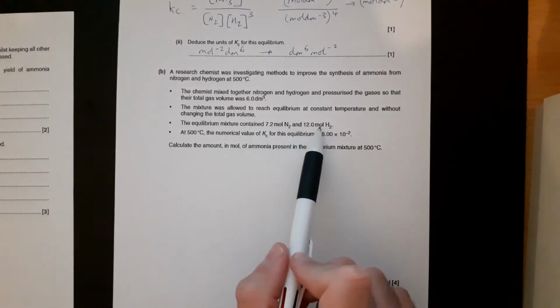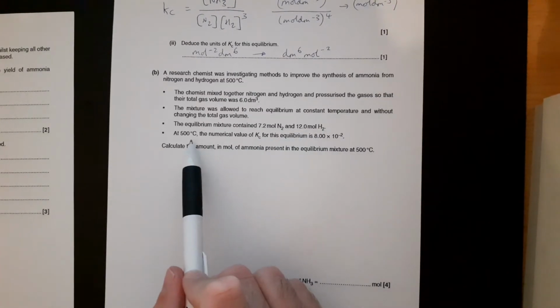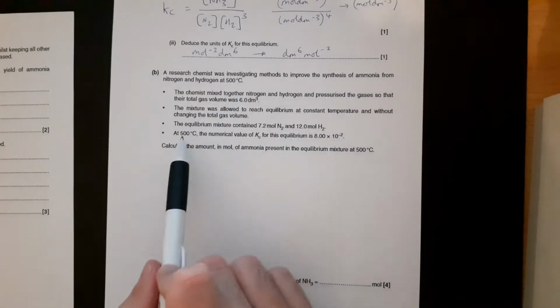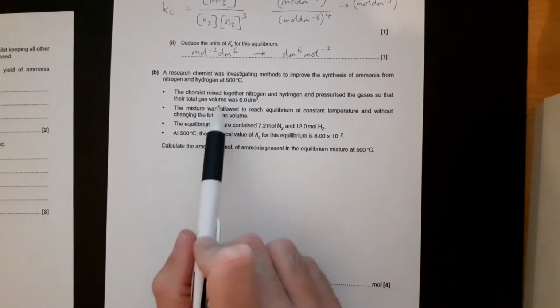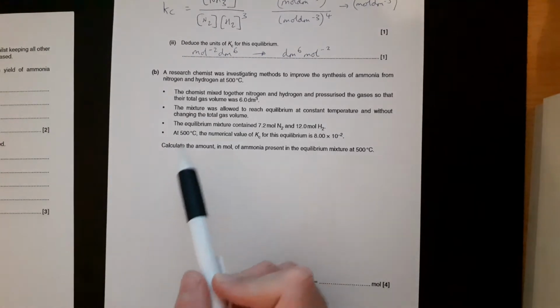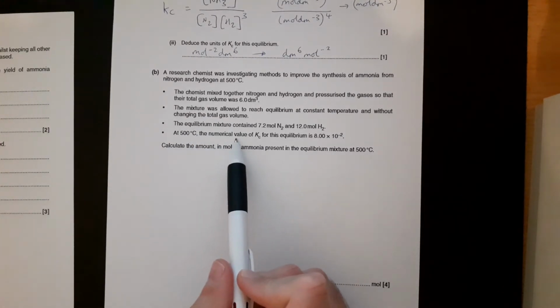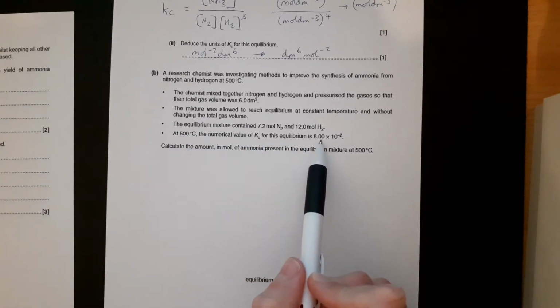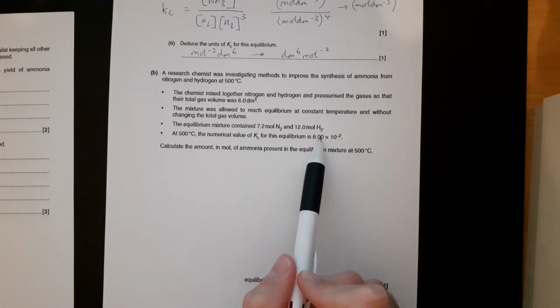We know what the amounts were at equilibrium at 500 degrees. Don't worry about the temperature here. This is only here to show you that the temperature has stayed the same. We're not going to have to use this value in a calculation or anything. And it's giving us the value of Kc. Normally, that's what we have to work out.